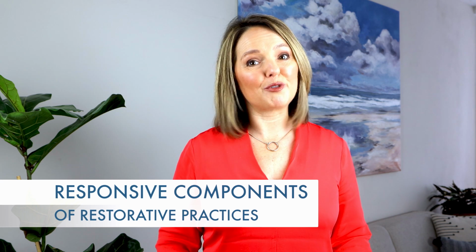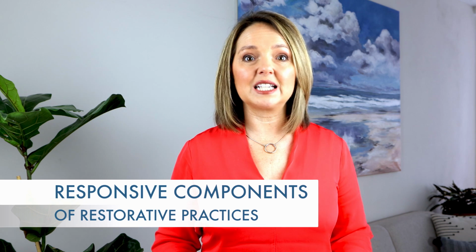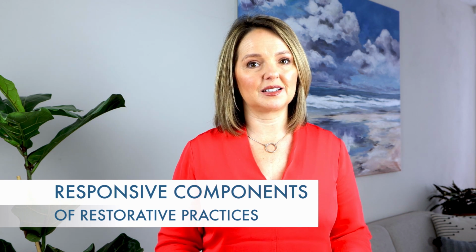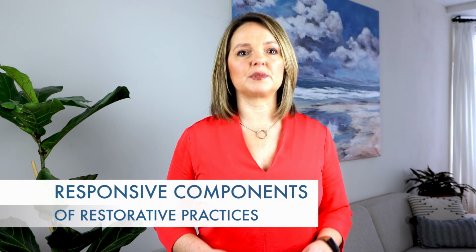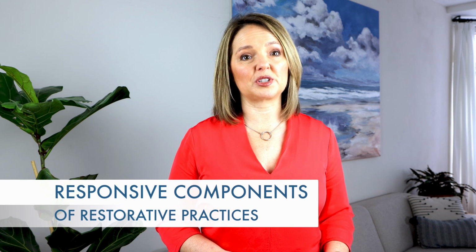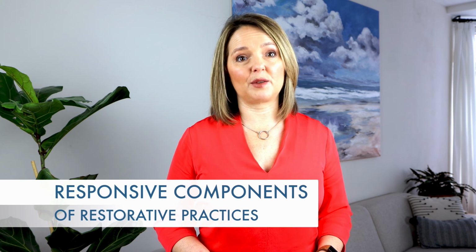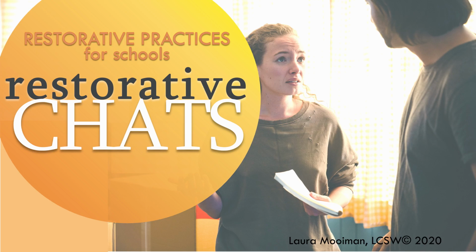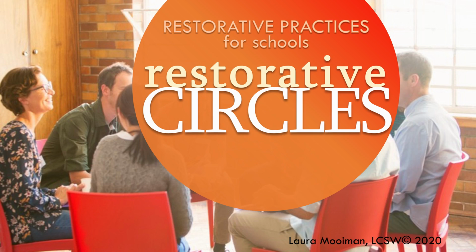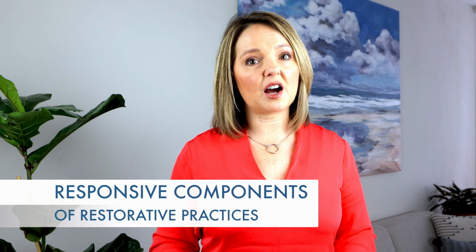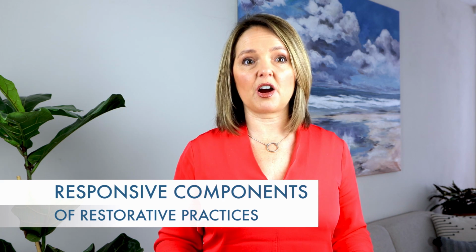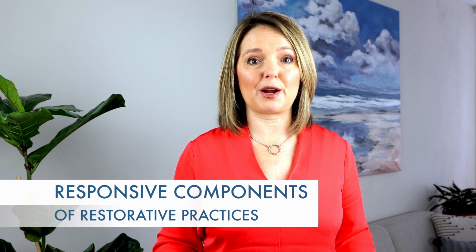But here's the thing, before a student feels sorry, they first need to understand that they've hurt someone else. The desire to make things right comes after hearing directly from the person who was hurt. And that's why we engage in restorative conversations like restorative chats, mediations, circles, and conferences. During these conversations, everyone impacted by the harm generates ideas on how to repair the harm.